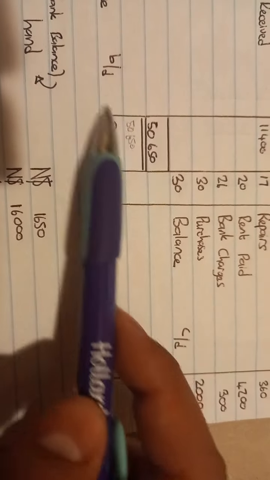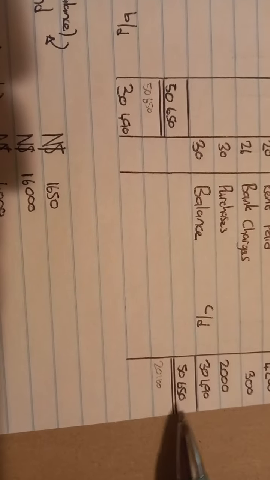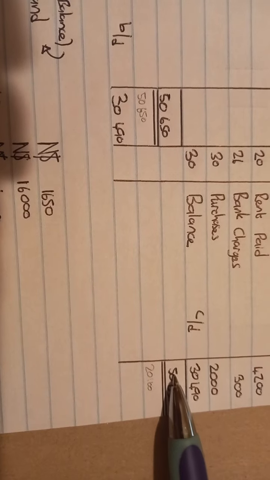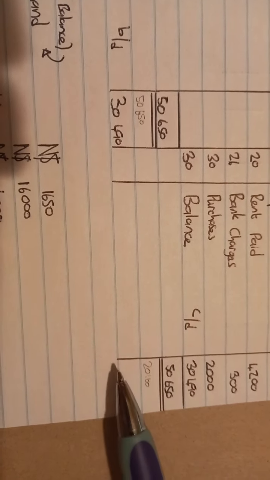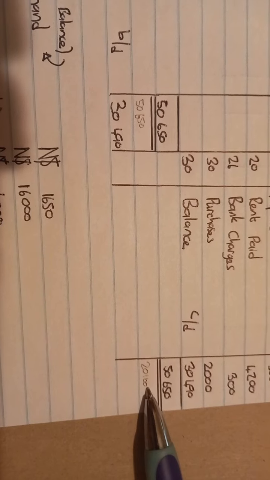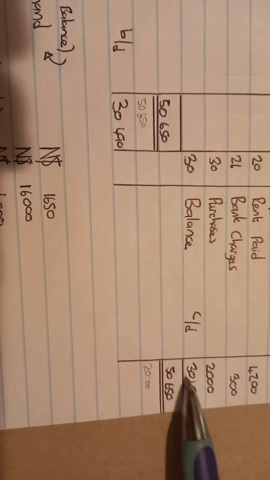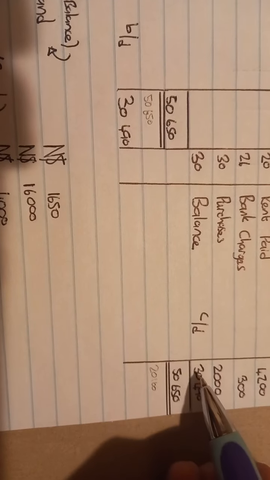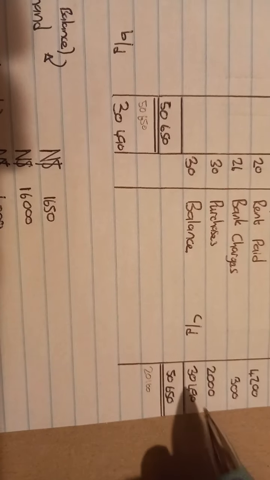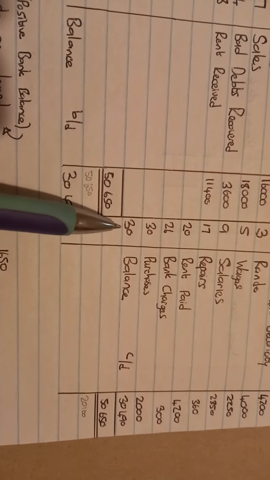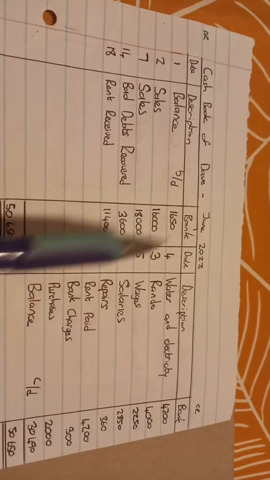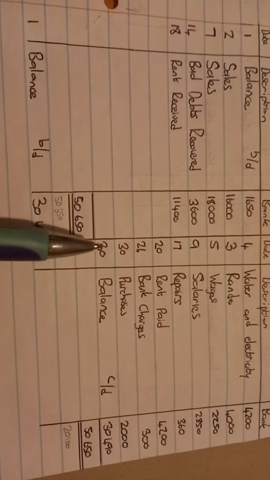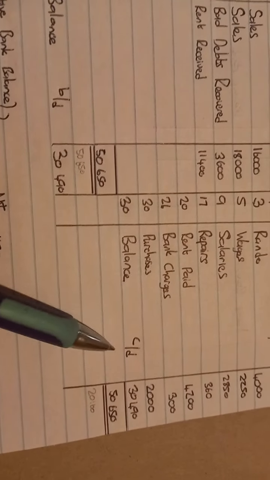You can see these two amounts are the same. This is where your difference is. So you take the 50,650 and subtract 20,160 from it, which will give you $30,490. You enter this $30,490 on top of the line you drew, and then you write the date of the end of the month. We had June, so the end of the month for June is the 30th. On the 30th, you write your balance and then you carry down.